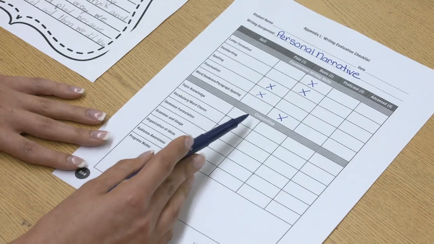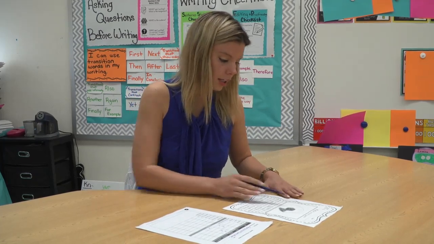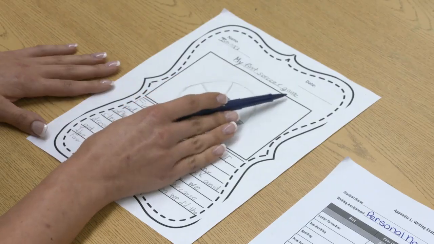Now, let's watch as this teacher evaluates the student's composition skills. She also determines the next steps to take with the student, circling the skills on the checklist for emphasis. My next piece of my writing evaluation checklist is going to be the composition, so really what's making up her writing. My first one here is topic knowledge, and if I look here, her title is My First Soccer Game.